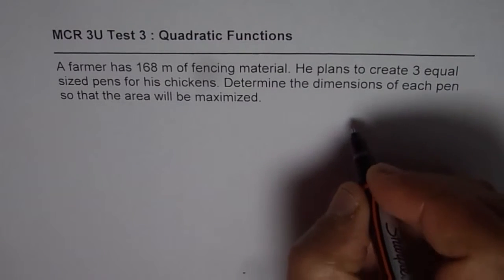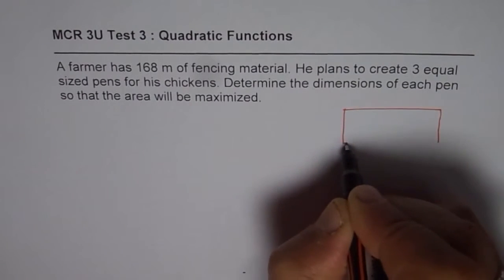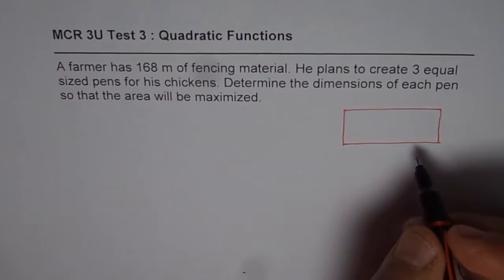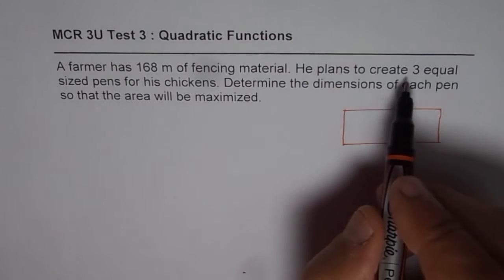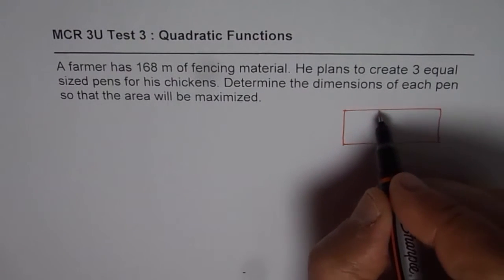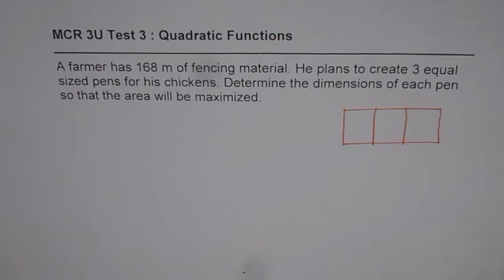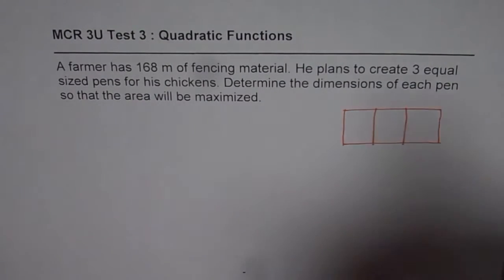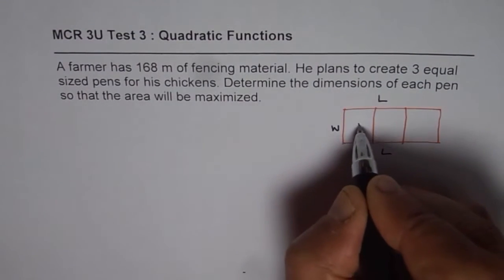So let's begin by sketching the diagram, right? So let's have this as a rectangular fencing, where we need 3 equal sized pens. So we'll draw 2 lines, right? So that divides it into 3 equal parts. So let us say that the length is L and the width is W.